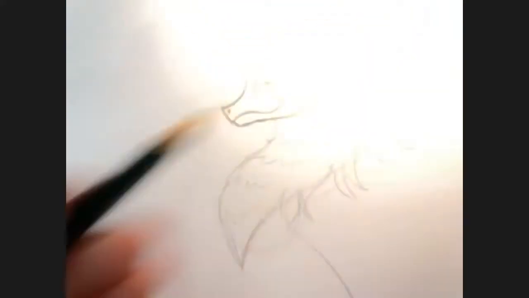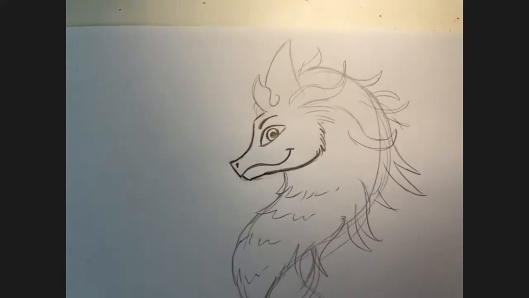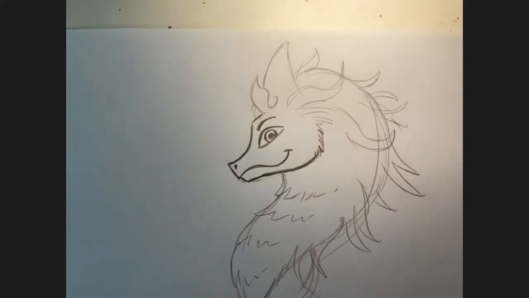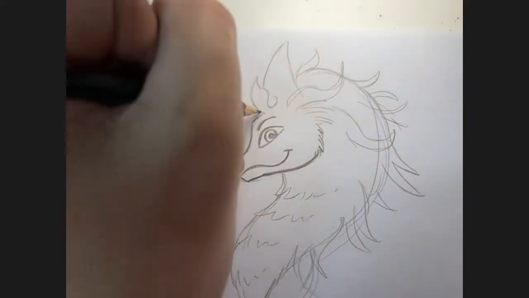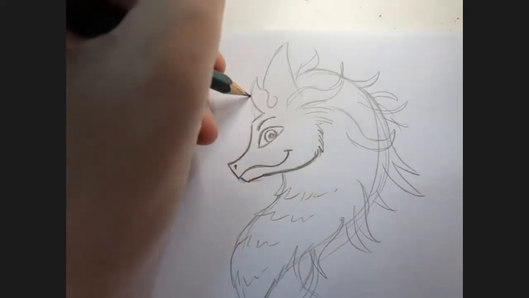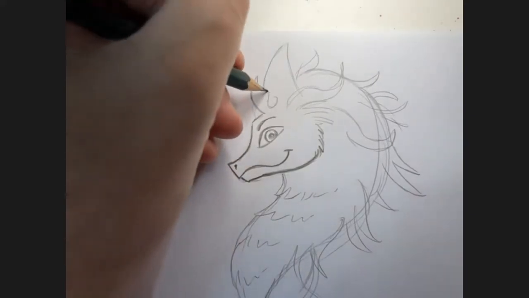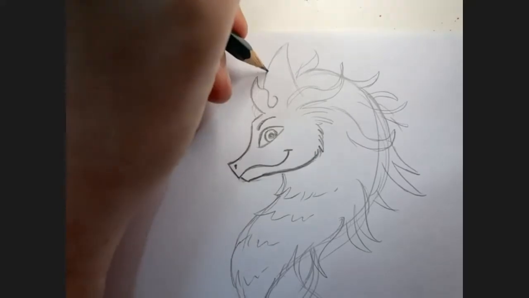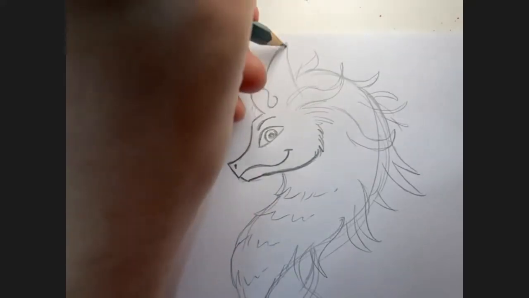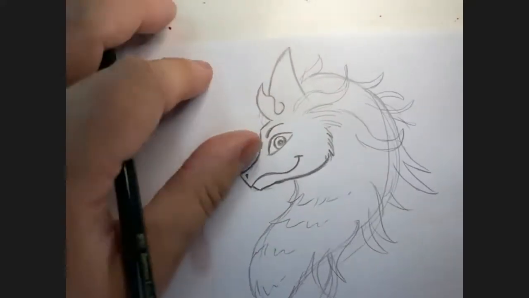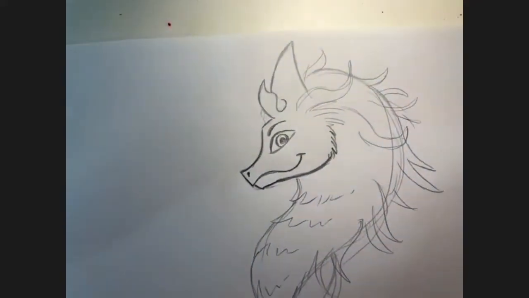And once you've sort of got a few of these little flyaway bits that you're happy with, then go back and make it darker. And go over it and clean it up. And then once it's cleaned up, you can rub out some of those rough lines that you don't want. Oops.